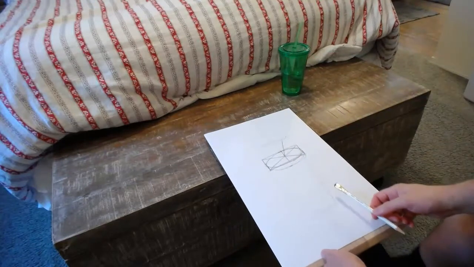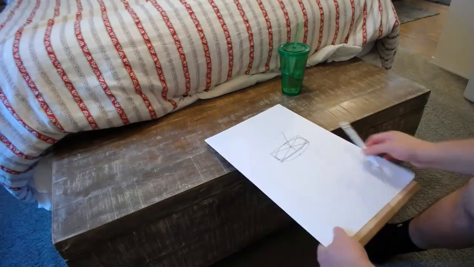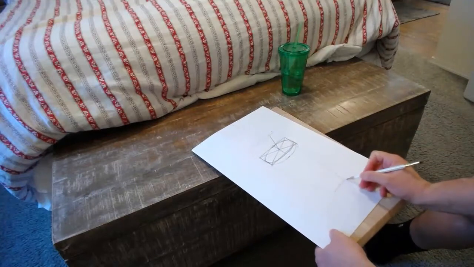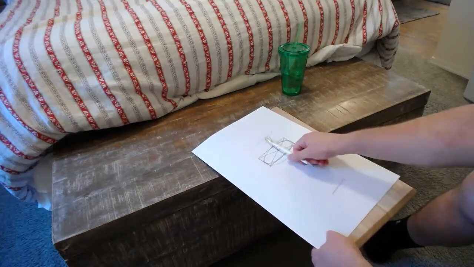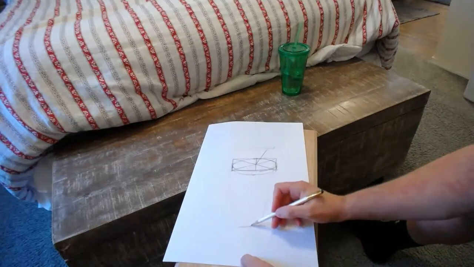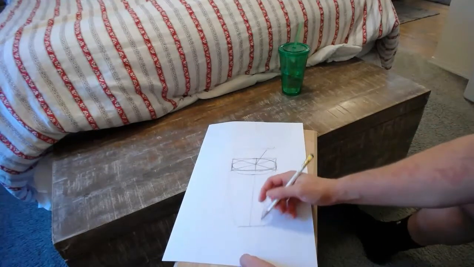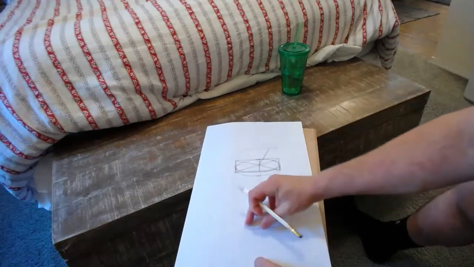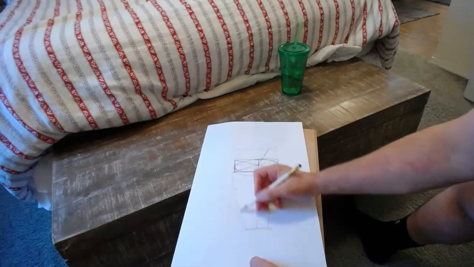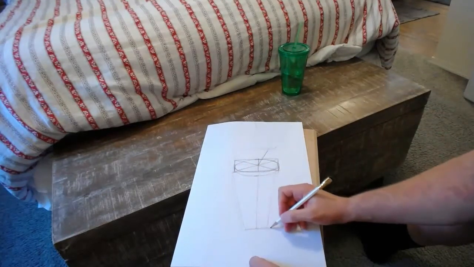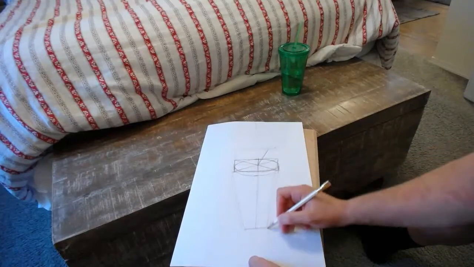Looks like I got my axis point of my drawing a little wrong, now that I see it here. So I'm going to adjust that and say, okay, this is the axis of the cup, all the way through. It goes like that. So it should be roughly the same on each side. So it looks like I got my cup a little too wide over that way.